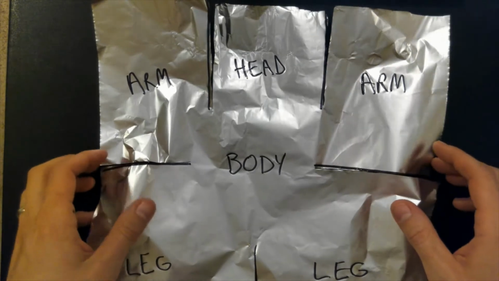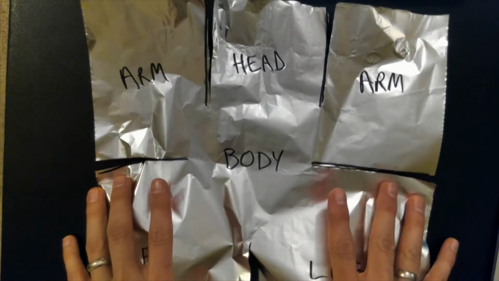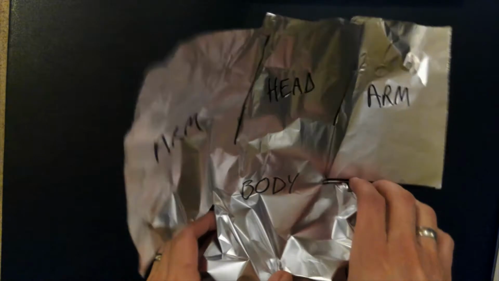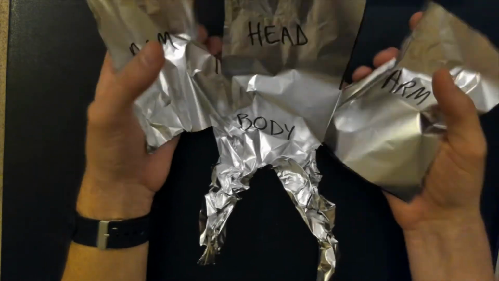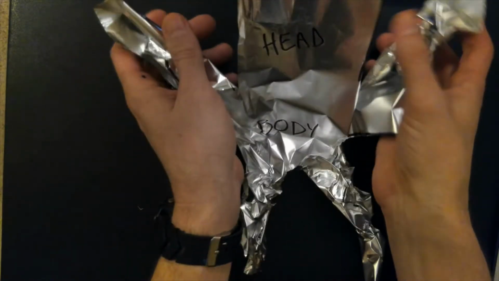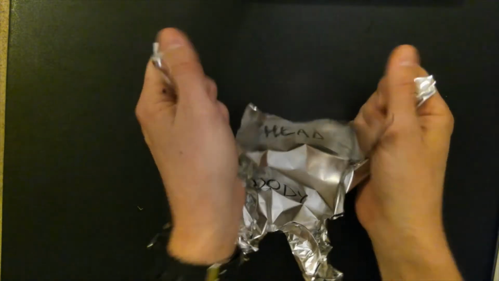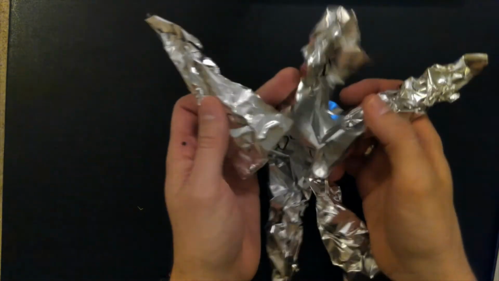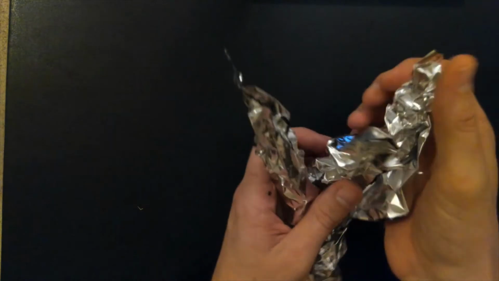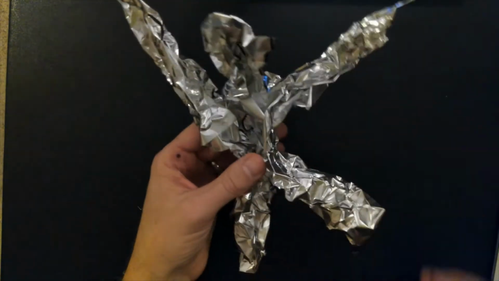So what I like to do first is to gently grab the legs and just kind of wad them up, crunch them in your hand. You want to still keep them long, so they're legs, but that's all I'm going to do. I'm not going to do any more than that right now. Then I'm going to crumble up the arms and the head and then the body. So you end up with something that looks like this. Just a very basic human shape.